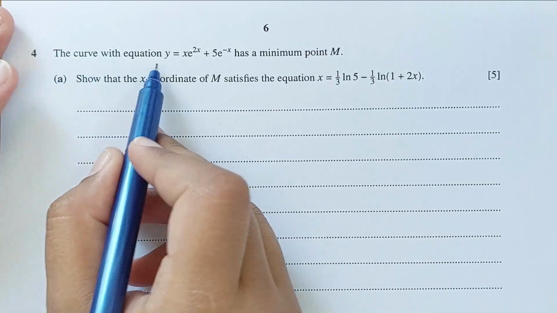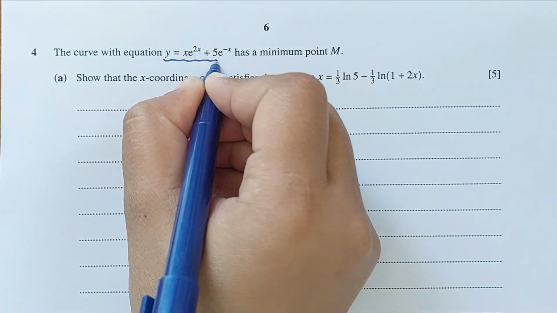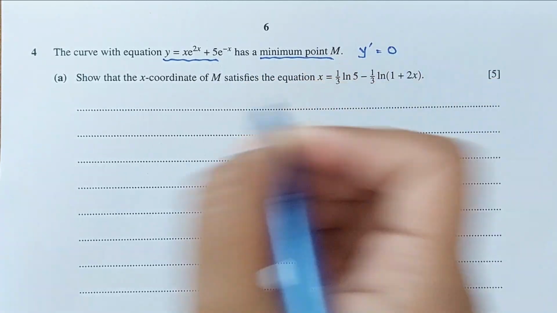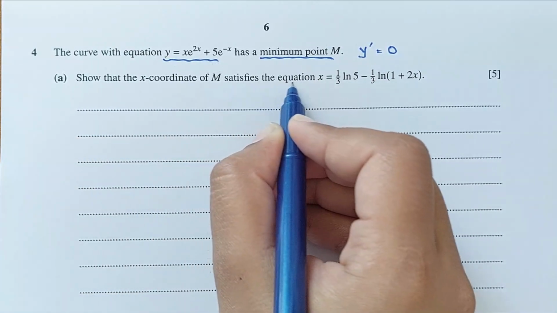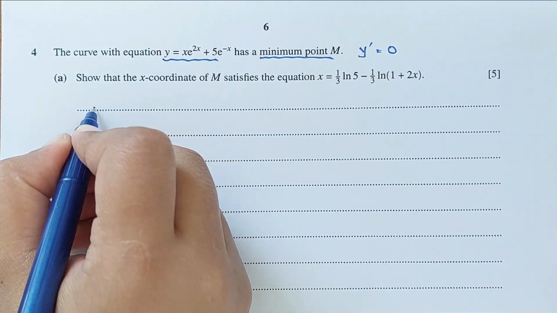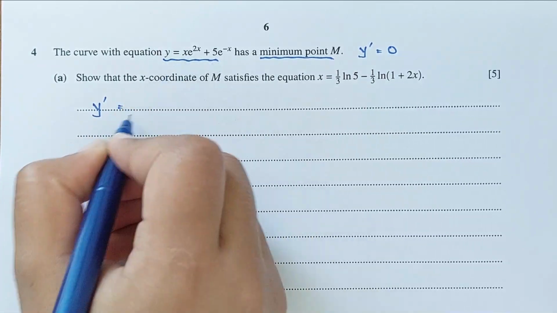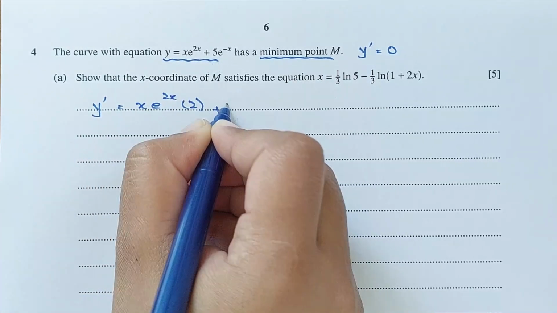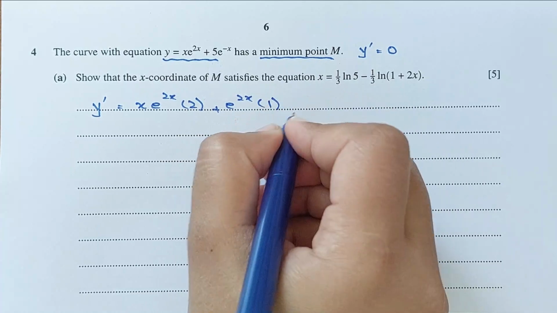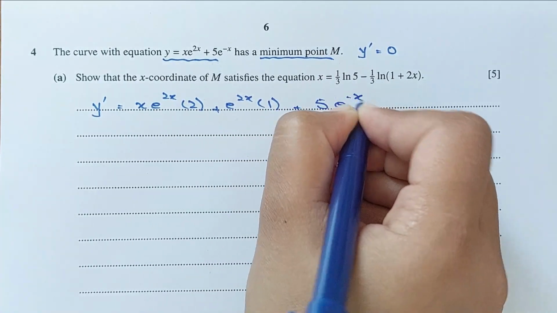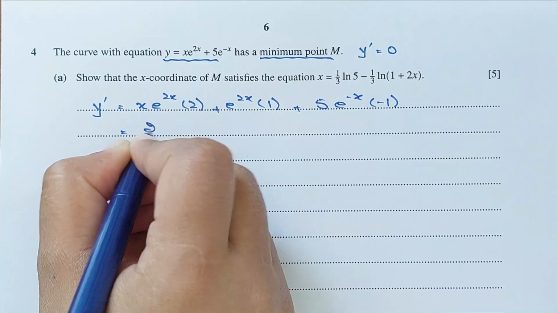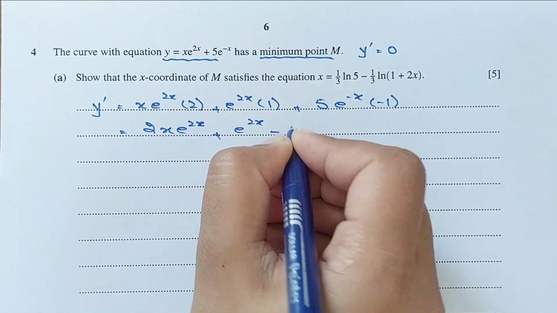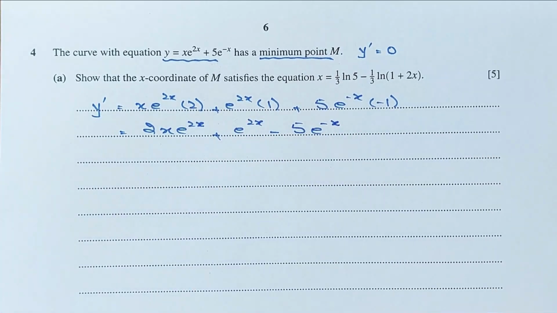Question number 4, the curve with equation y equals to this has a minimum point m. So the minimum point is a point where the first derivative should be equal to 0. Show that the x-coordinate of m satisfies the equation. So we need to find y prime, which uses the product rule. First function as it is, derivative of second function, plus second function as it is, derivative of first function, plus 5 e power minus x, its derivative is minus 1. So this is 2x e power 2x plus e power 2x minus 5 e power minus x, right?